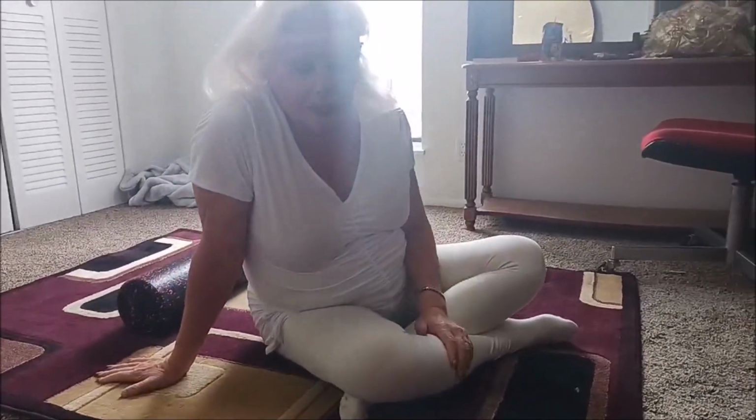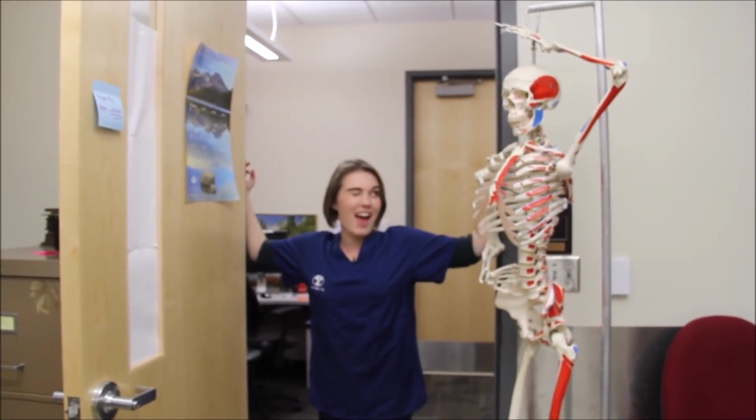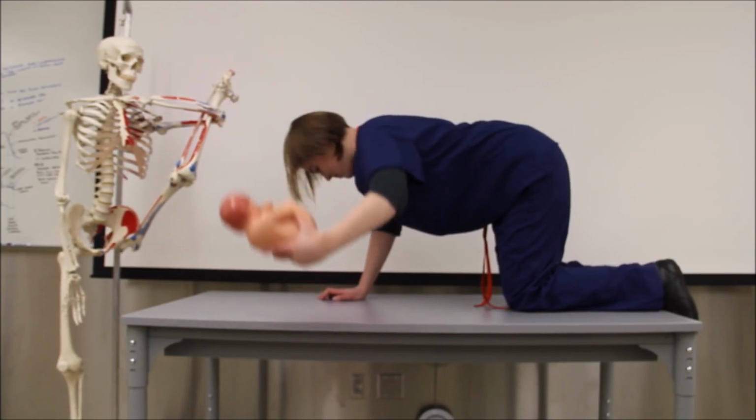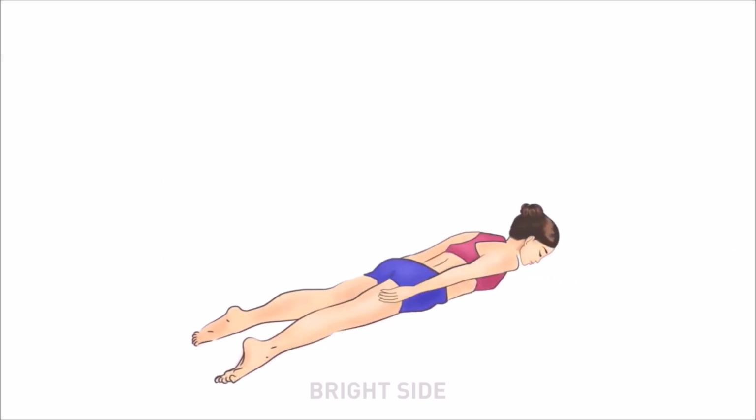Can I see how it looks? To counteract this, one should stretch the pectoralis major muscle and strengthen its antagonist, the middle trapezius. This will help, 15 minutes a day.